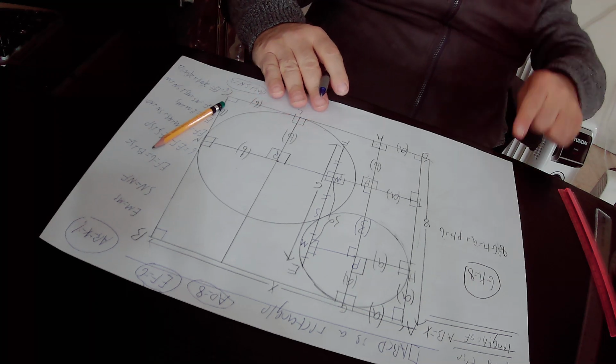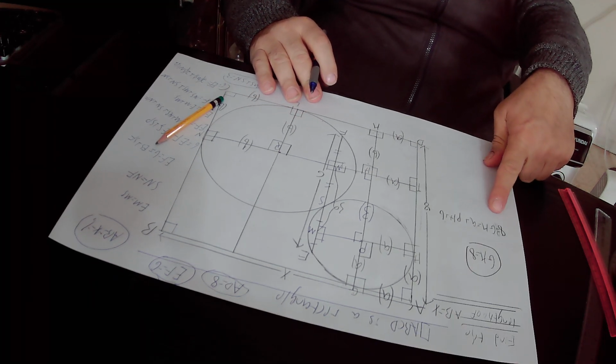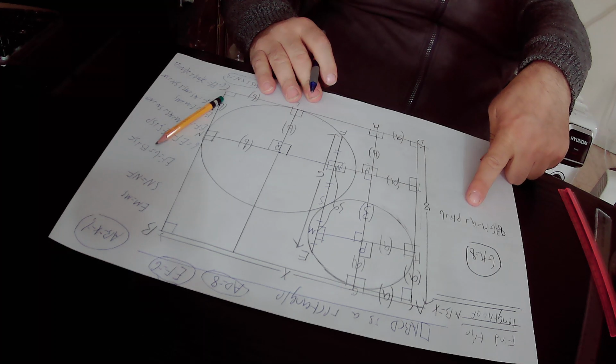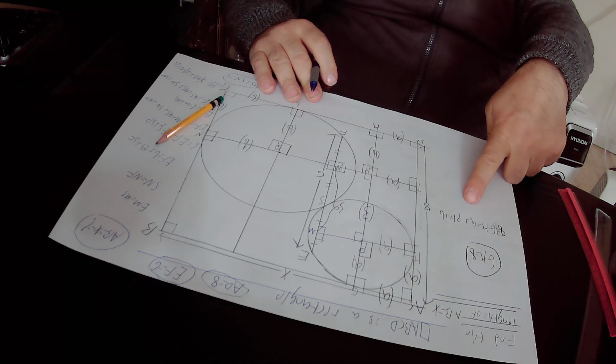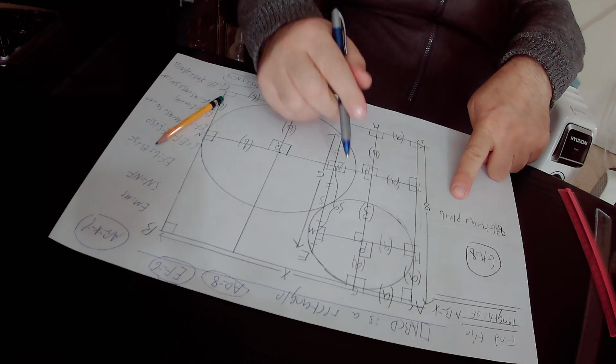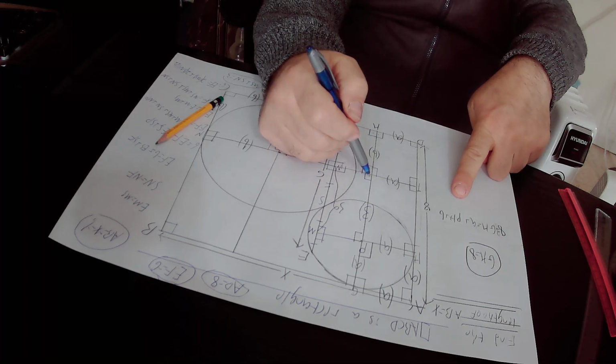Okay, so we already found out that 8 equals GK, that is equal to A plus PH plus B. And we just now found out that PH equals 3.